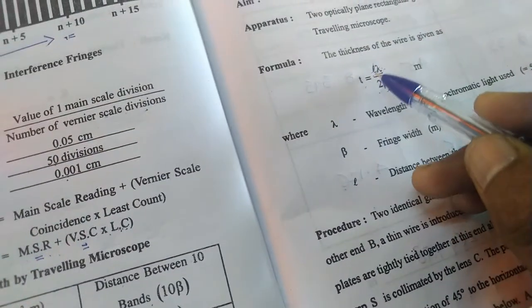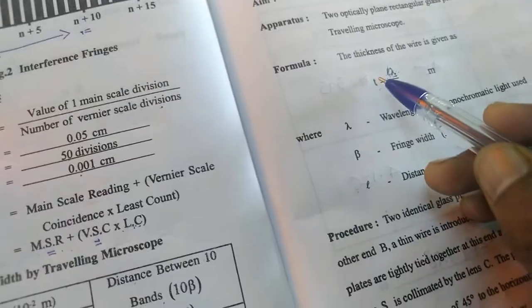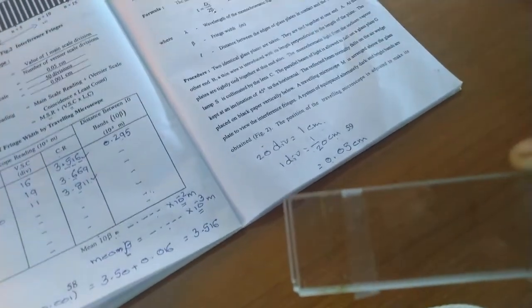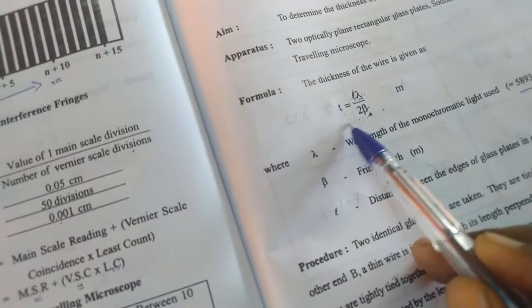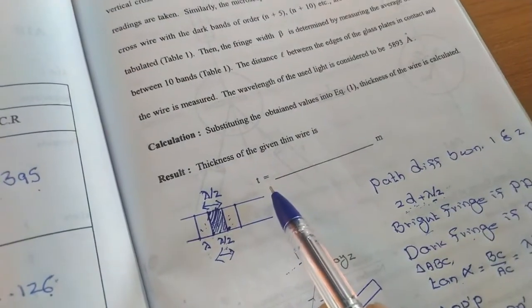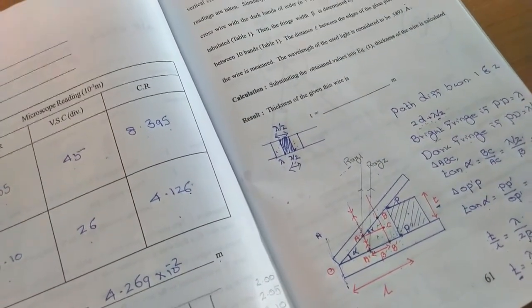Now if you substitute the values for L, lambda and beta, you can calculate the thickness of the specimen which is kept in between the two plain glass plates, right? You can see here there is a cellophane tape that is placed between the two glass plates. If you are able to find the value of fringe width using these two glass plates with the specimen, you will be able to calculate the thickness of the specimen. T is equal to L lambda by 2 beta, and after finding the thickness, you can write it here in the result. This is how you can determine the thickness of a thin specimen using the air wedge method.